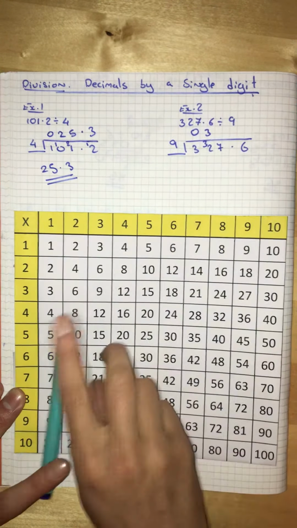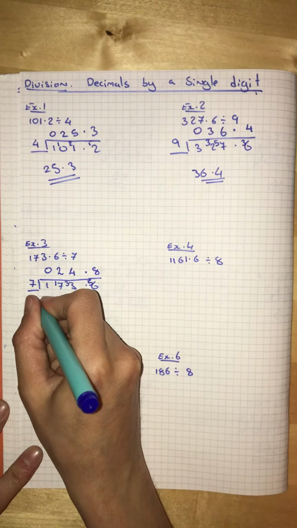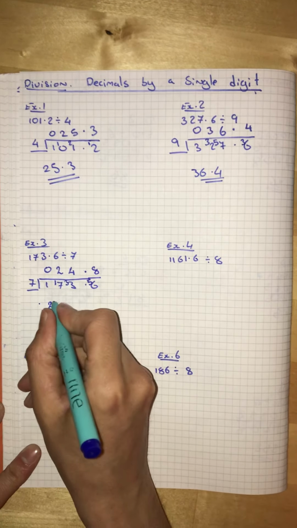7 into 33, so we can do 7, 14, 21, 28, and then it's 35, it goes above it, so we go back to 28, so it's going to be 4. 28 up to 33, so 28, 29, 30, 31, 32, 33. So we can put a 5 there. And then 7 into 56, 7, 14, 21, 28, 35, 42, 49, 56. So it's going to be 8. So 173.6 divided by 7 is 24.8.